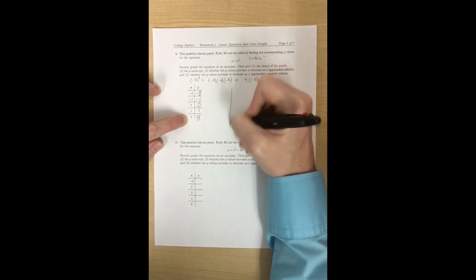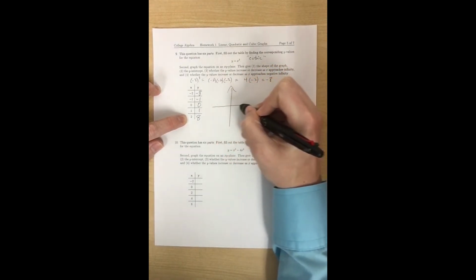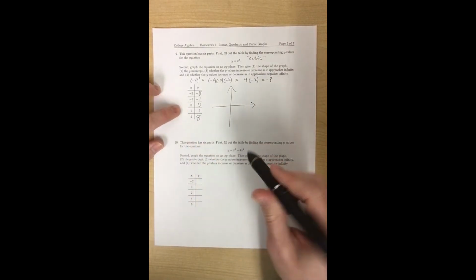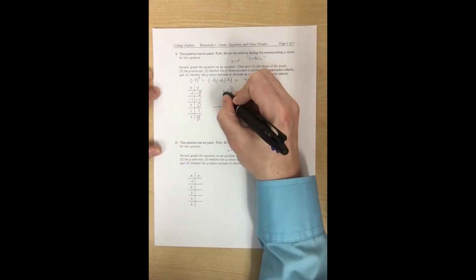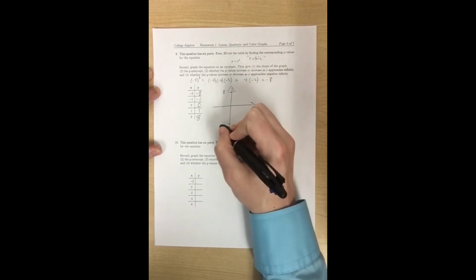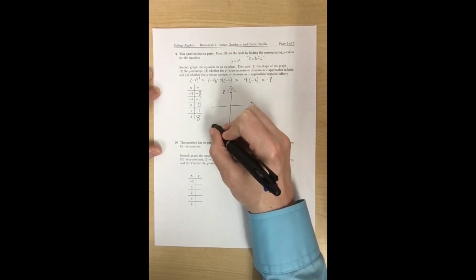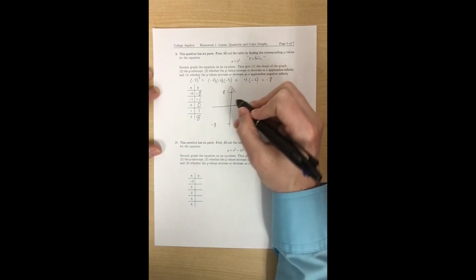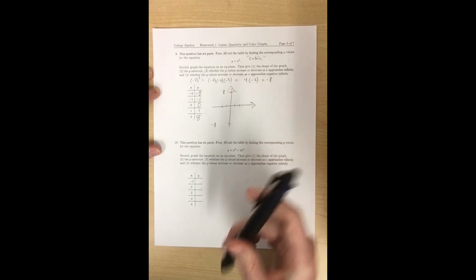So now let's graph this. Y values go up to 8 and down to negative 8. X values 1, 2, negative 1, negative 2.